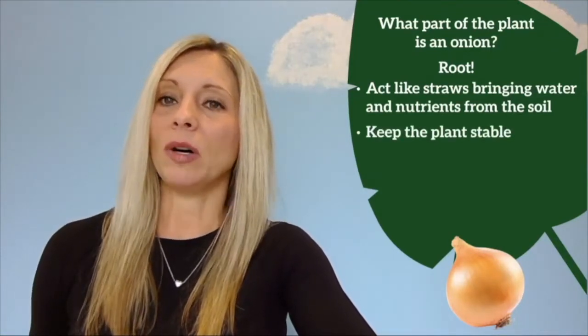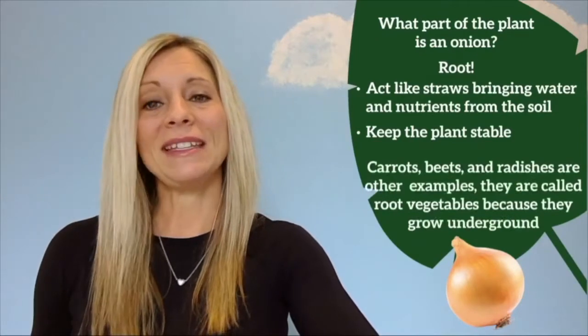Let's find out some more information about roots. Roots act like straws, bringing water and nutrients from the soil. They also keep the plant stable. Carrots, beets, and radishes are other examples. They are called root vegetables because they grow underground.